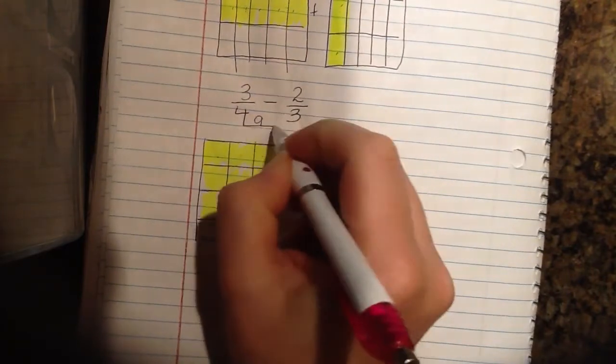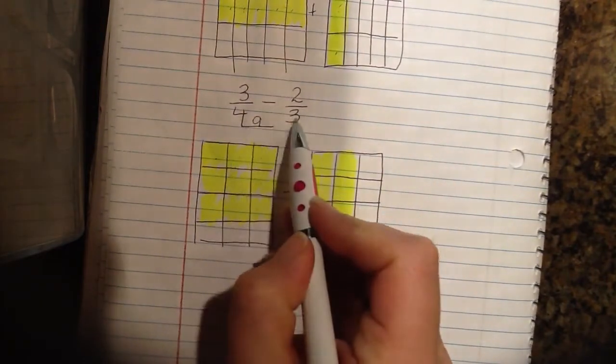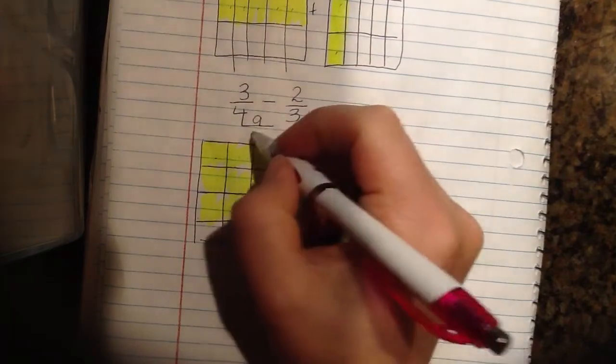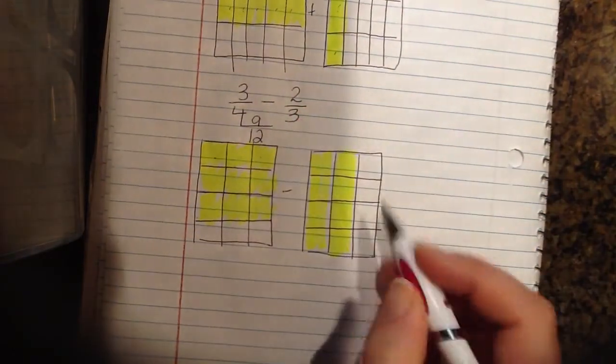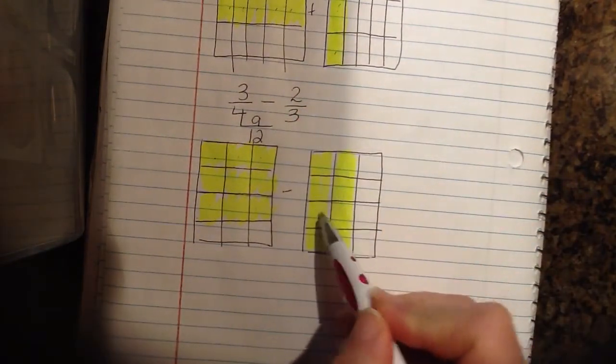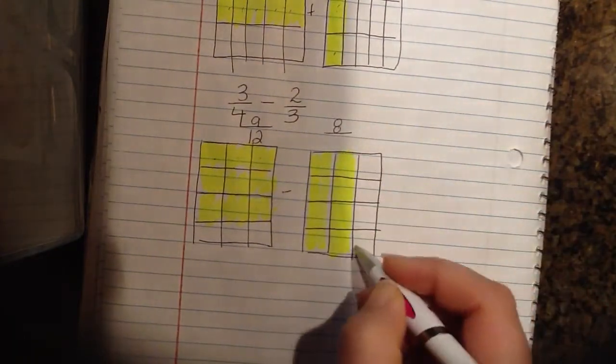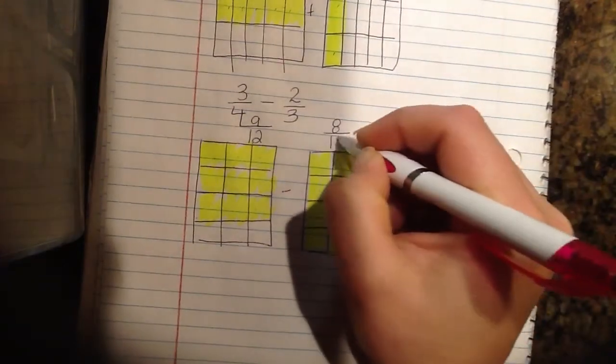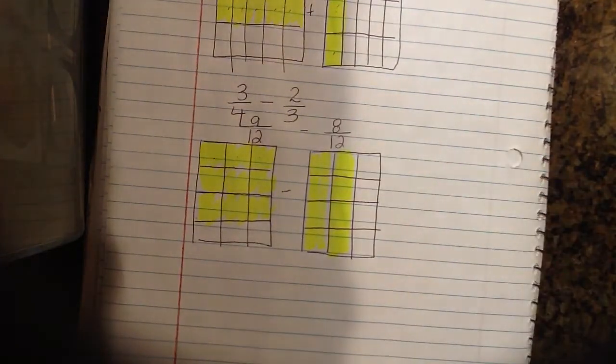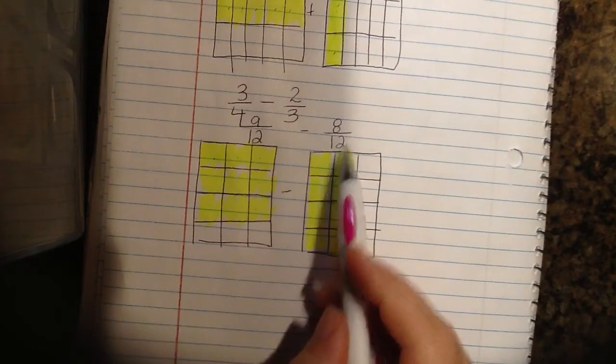This is 9. What's my denominator going to be? Can we see a pattern with what my denominator started with? What's this one going to be? 8. I have the same number of pieces over here that I did here, so this should be the same. So I'm subtracting. I could do it with my fractions, my numbers, or I could do it here.